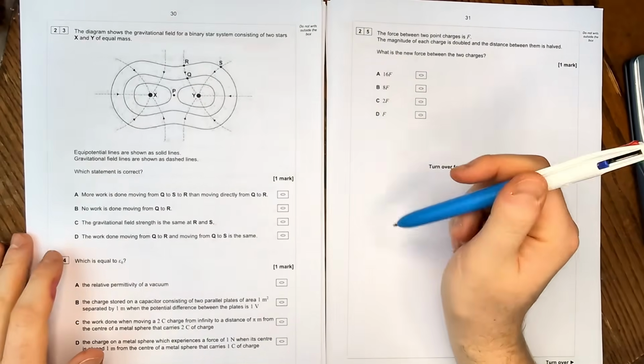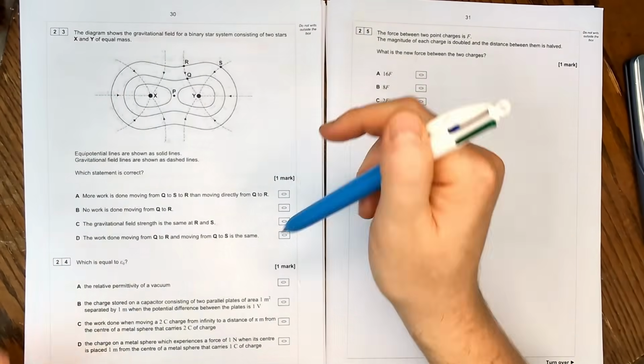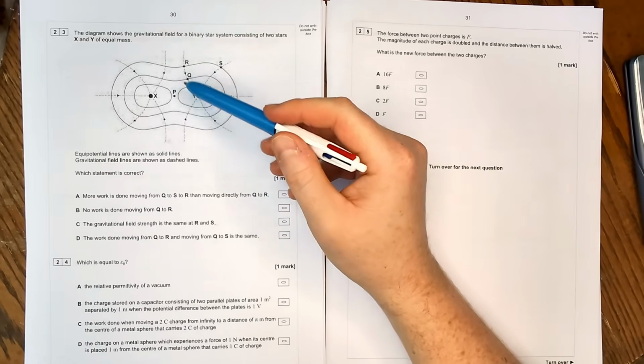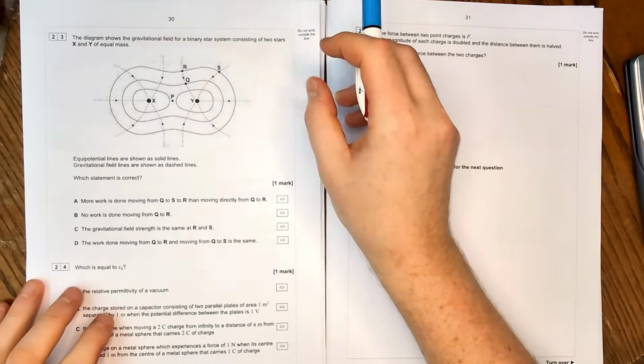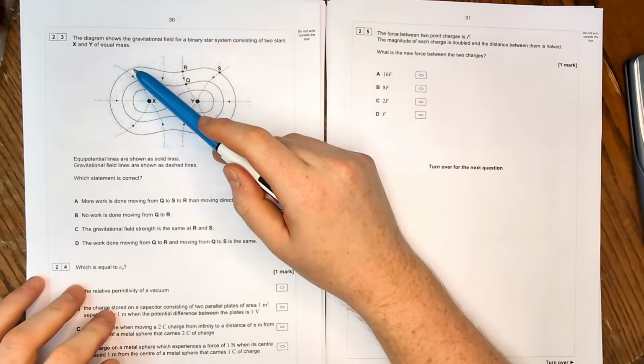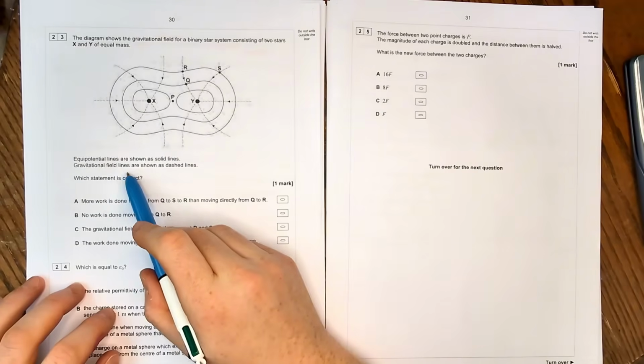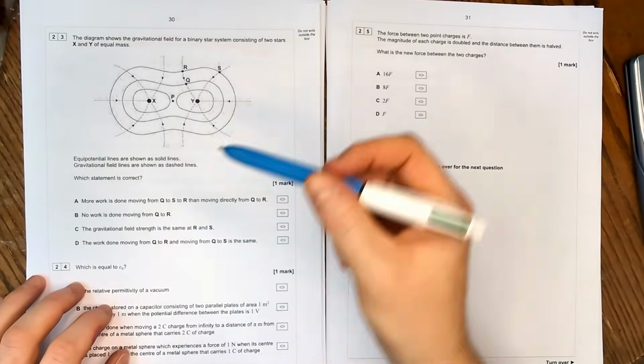Let's look at this question on equipotentials. So we've got 2 objects where we've got their gravitational field lines shown to us and the equipotentials for these 2 objects, which are both stars, and they have equal mass. We're shown these 2 things. We're asked which statement is correct. So let's go through them one at a time.